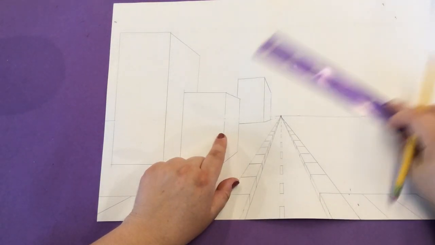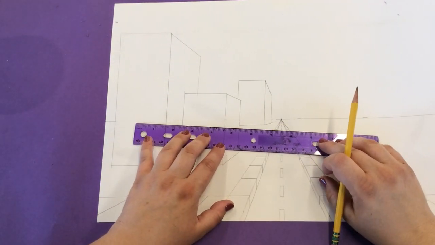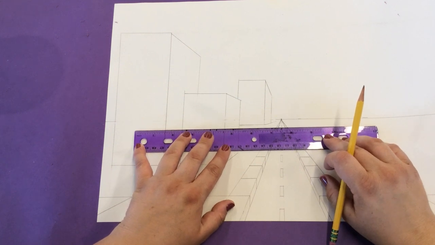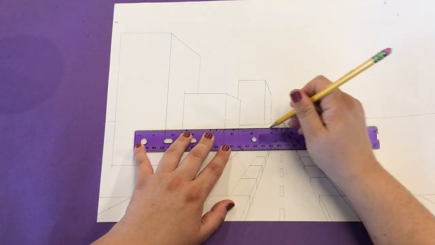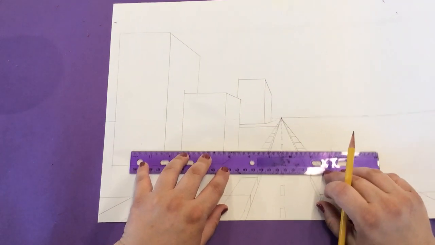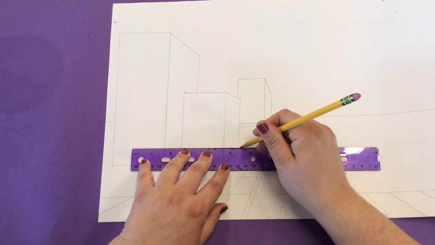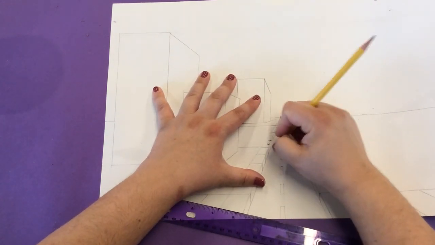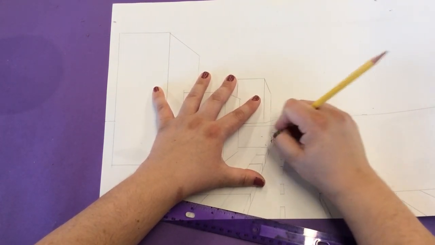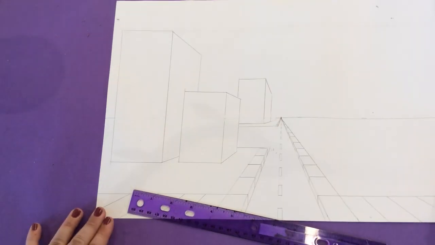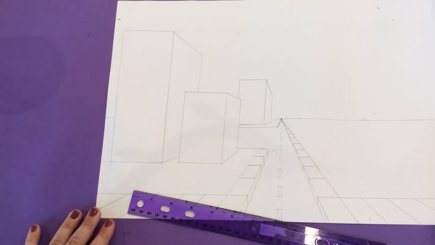Okay, now since I've got some space here between my buildings, I'm going to go ahead and draw a horizontal line over that connects from my street and a horizontal line over. And then I would erase this part of my sidewalk. And now I've opened that up for a little bit of a side street.